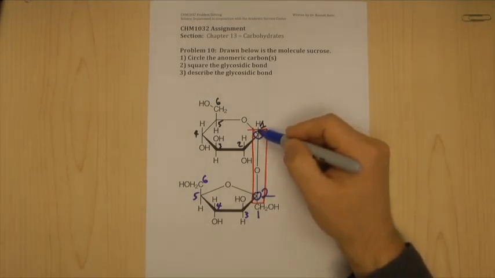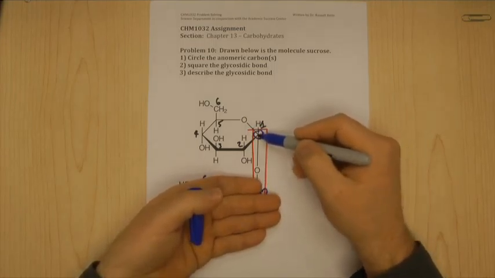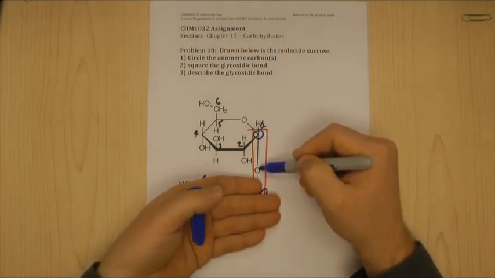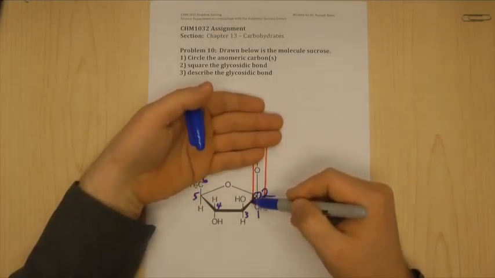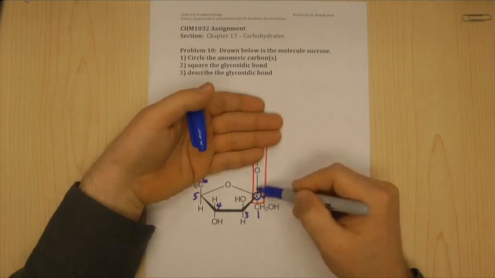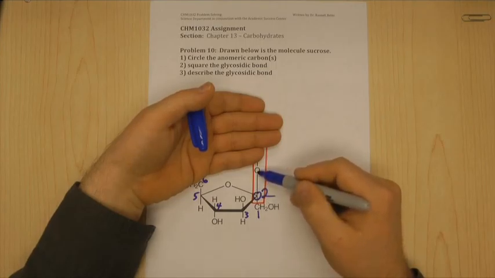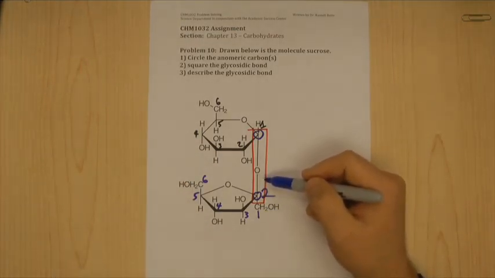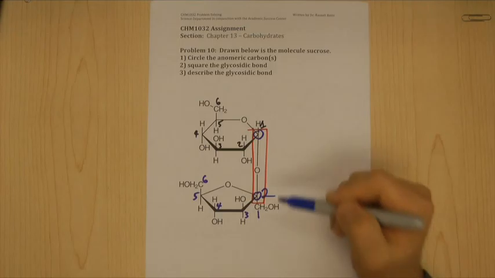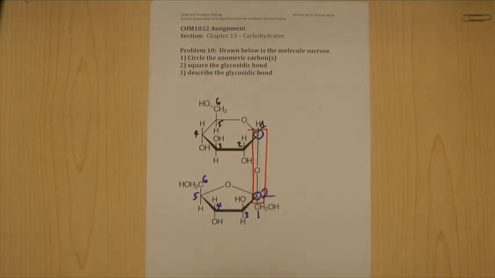So according to the top ring, if we just ignore this, this is down. The oxygen's down. So that is alpha. If we take into consideration just the bottom ring, the oxygen here is pointing up. That's beta. So this glycosidic bond, depending on the point of view, is both alpha and beta, depending on how you look at it.